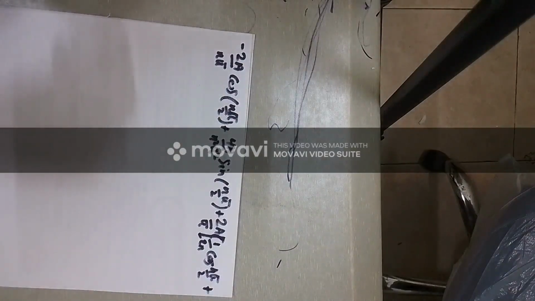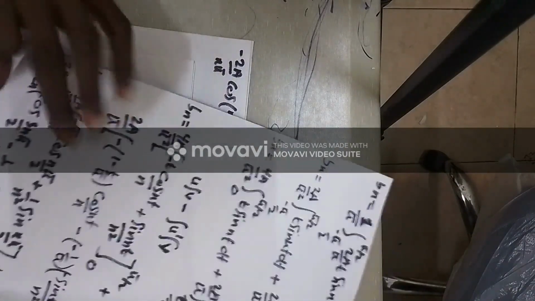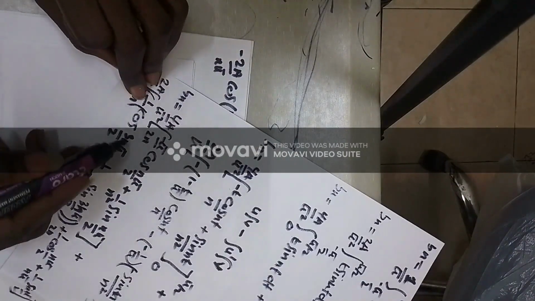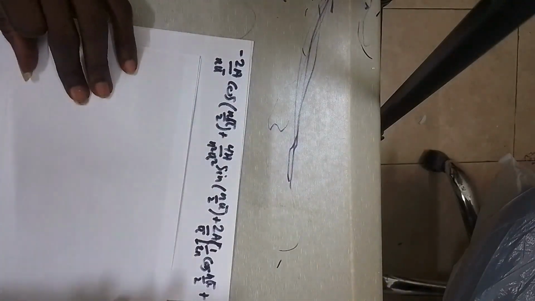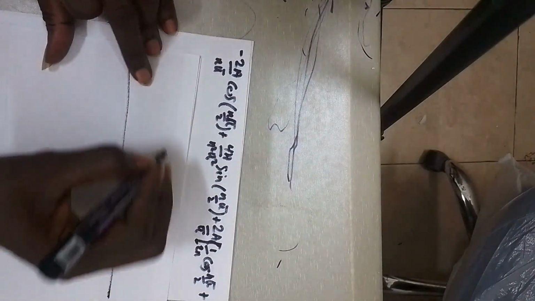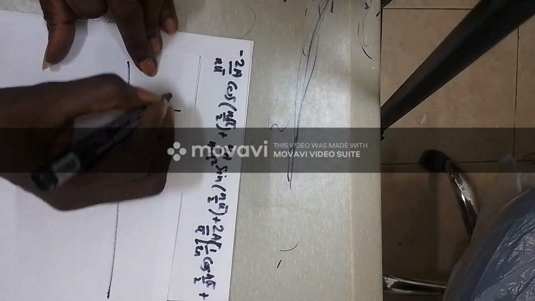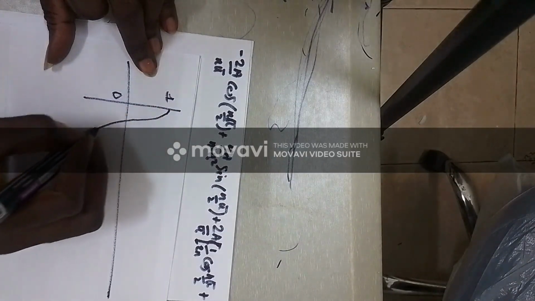let me show you why I'm getting cos n pi on 2. So now, let me show you something. You see that here I have cos 3n pi on 2, but here I am writing cos n pi on 2. Let me show you why. So this is our cos wave. Here is 1 and here is 0. So the cos wave is always like this.